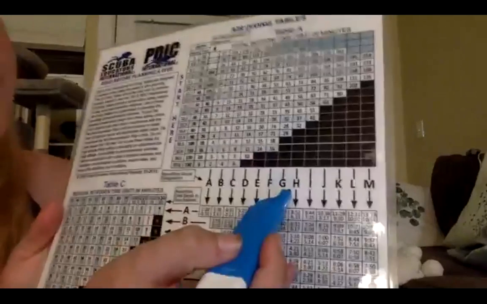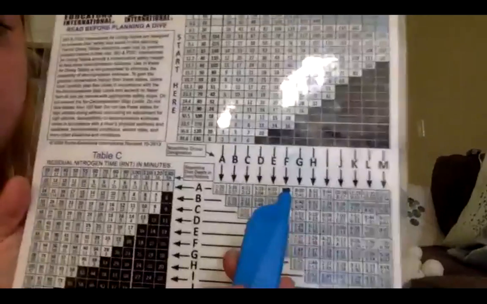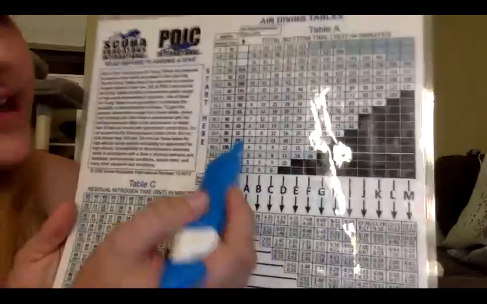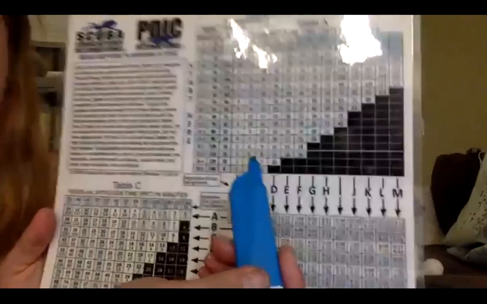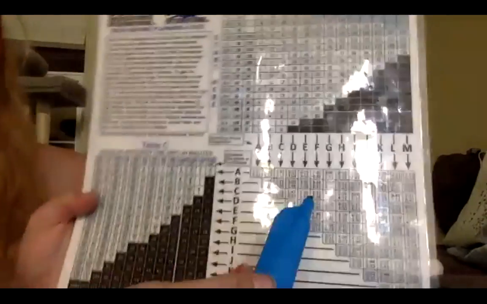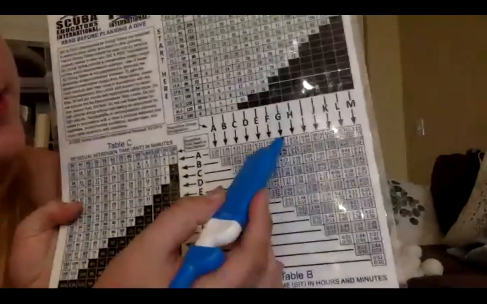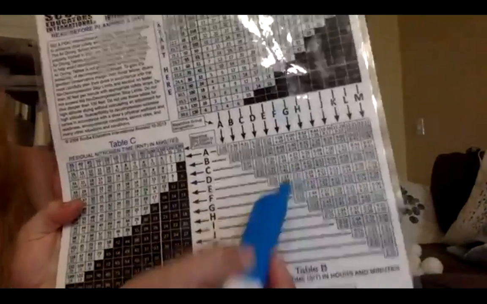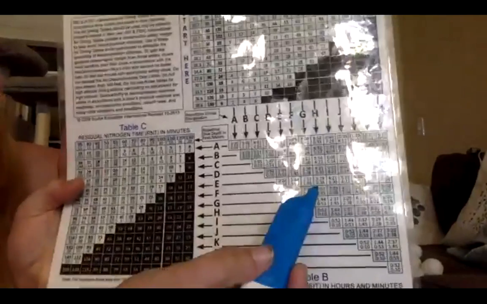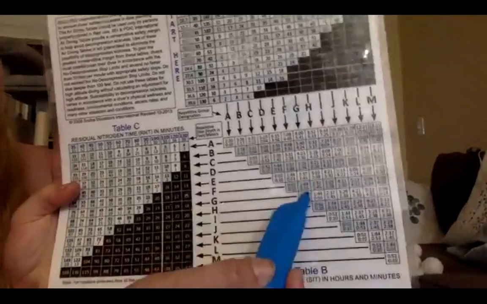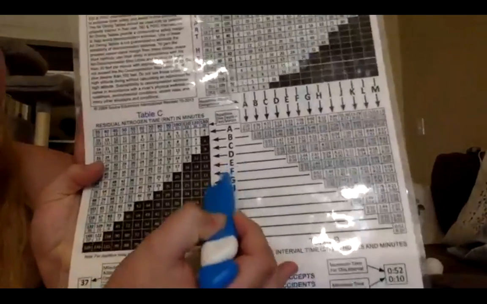So now we're a G, right? We know that because we did 78, rounded up to 28 because we don't have a 27, and then we come down and we're a G. So for our 1 hour surface interval, we're gonna come down to this second box right here. I usually have a different marker, but it's gonna be this one right here. And then we're gonna follow that over. That makes us an F now.